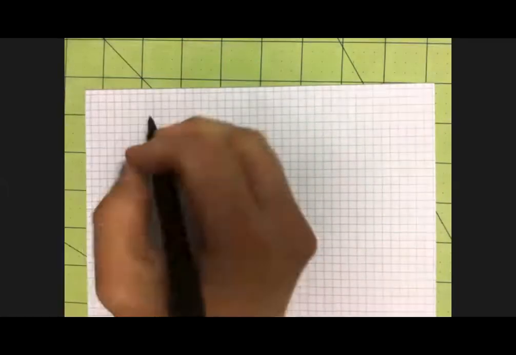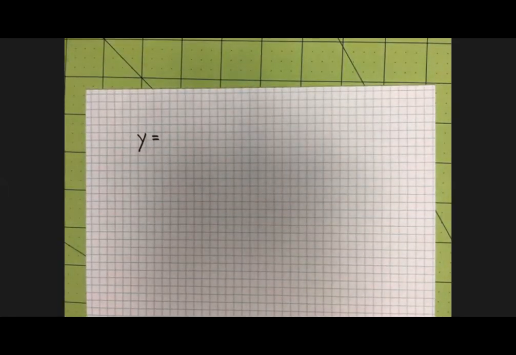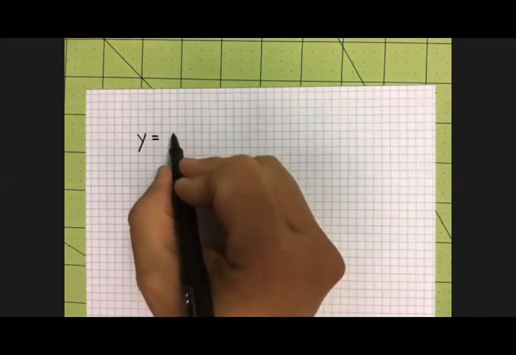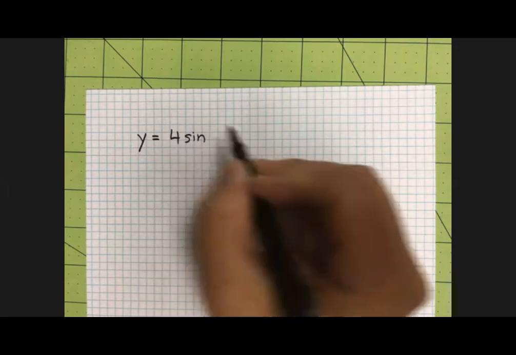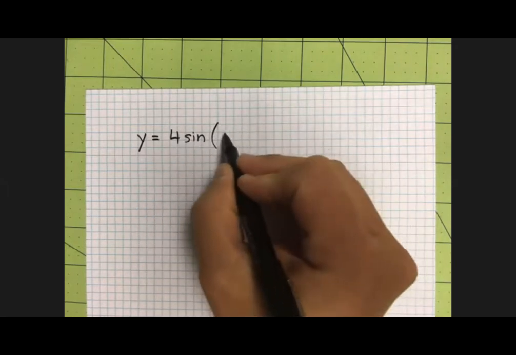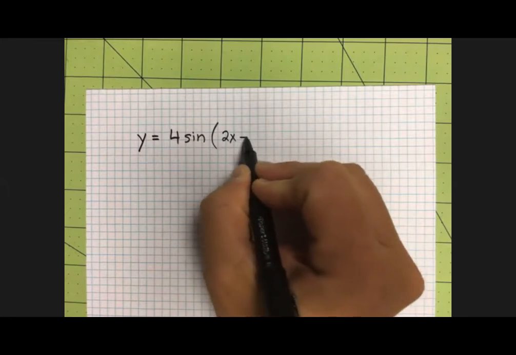So I'll do secant, cosecant, tangent, cotangent in a second. Let's stick with sine and cosine just so we get the method. Let's try the graph where I'm going to horizontally shift something. And since I'm horizontally shifting, let's not add the vertical shift. Let's just do some regular graph shifted over. So I'm going to say 4 times the sine of 2x minus pi.